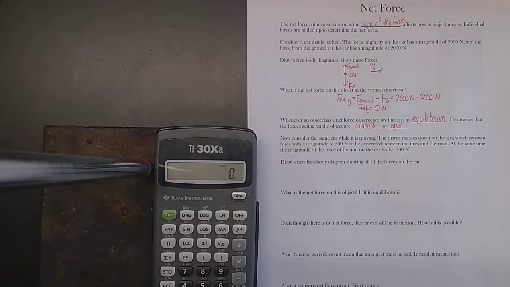It means net force of 0. You have to associate those in your head. Equilibrium means net force of 0 newtons. We're going to see as we go on that it has some other implications as well.